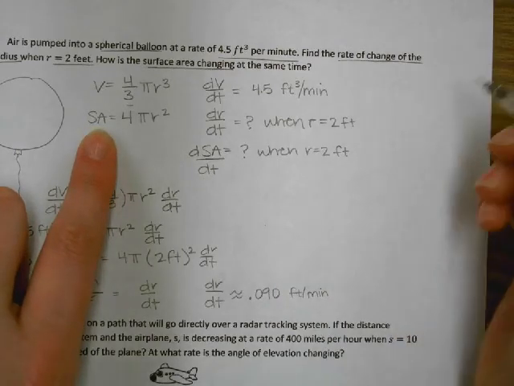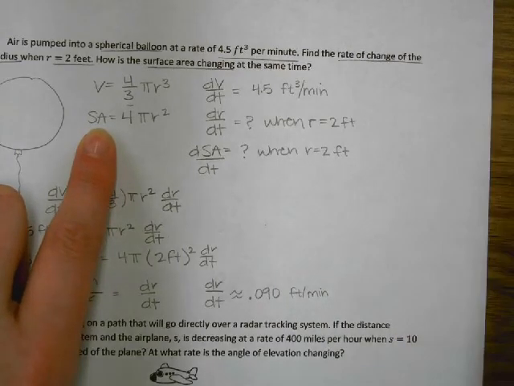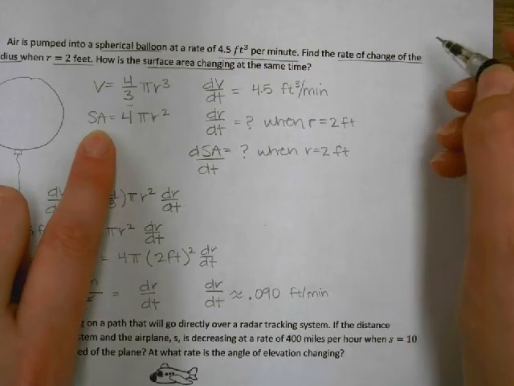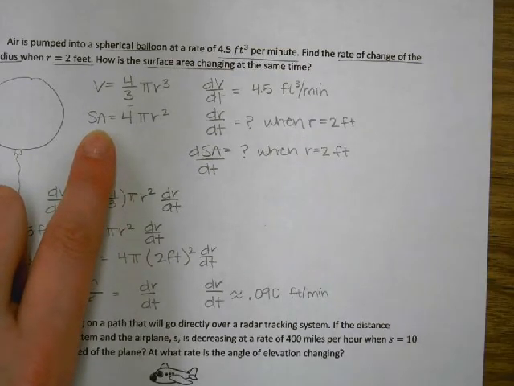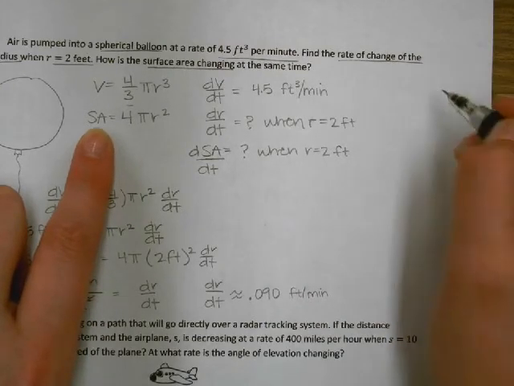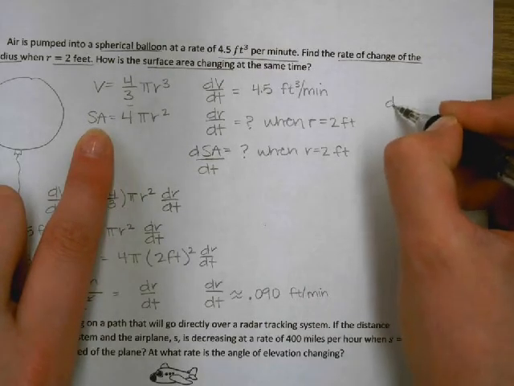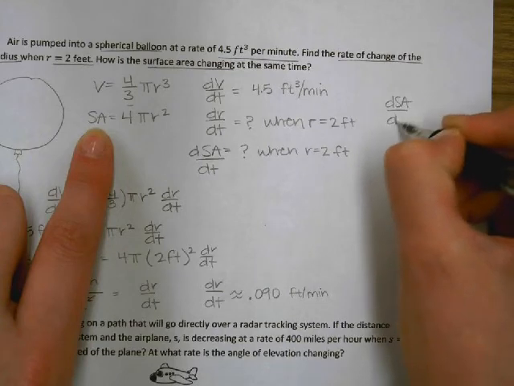So the derivative of the surface area would just be 1, right? Because that's considered to be one variable. That's not the product rule. I just used 2 letters to describe one thing. So the derivative of the surface area would be 1 dsa dt.